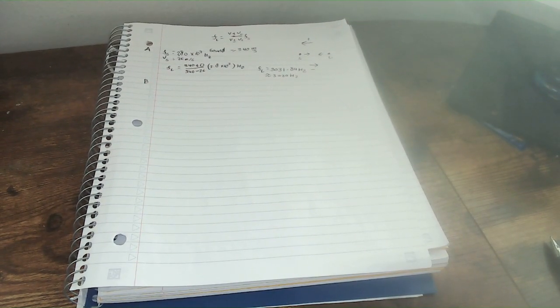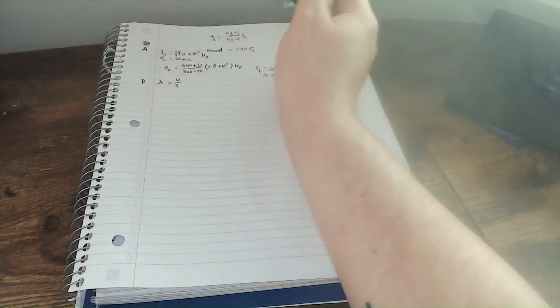Now with B, this one's asking for the wavelength of the problem itself. And that is a pretty easy formula. Sorry, I'm just double checking again on what the formula is. But it's a pretty simple formula of wavelength, or lambda, equals velocity divided by frequency, right?